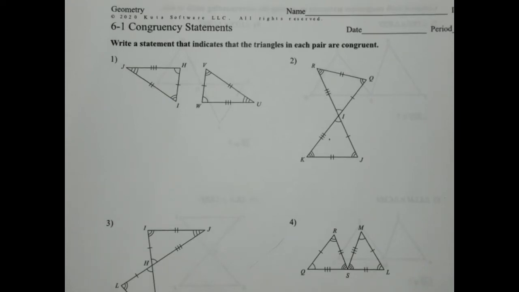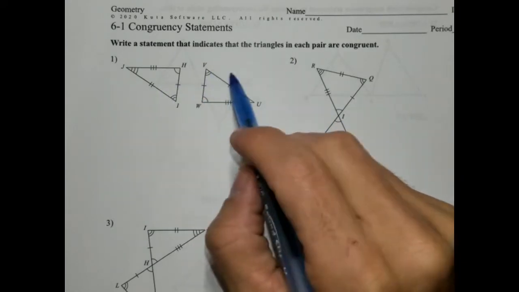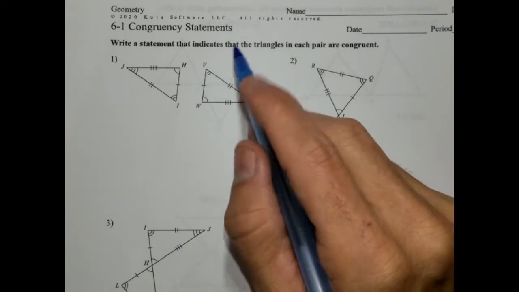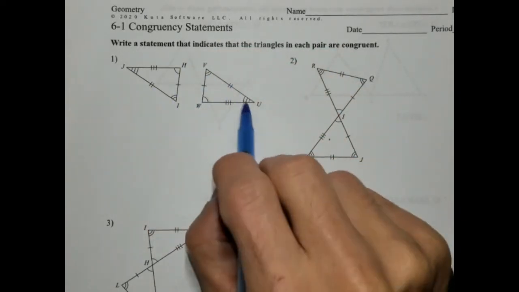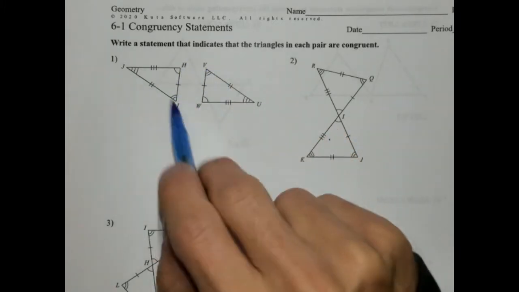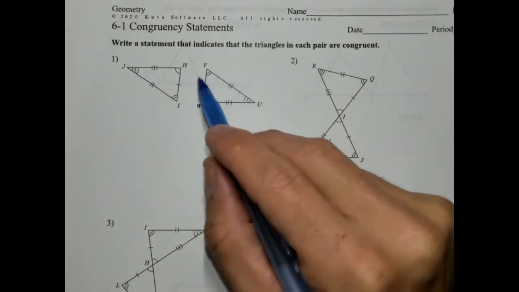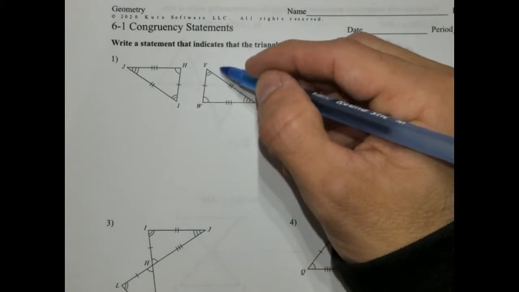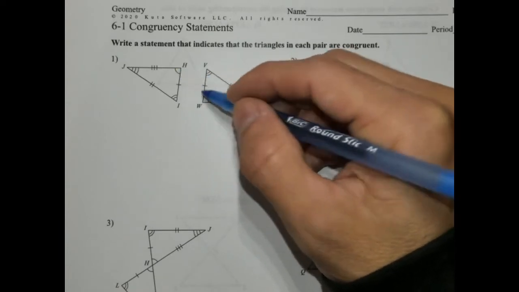So this is asking us to write a statement that indicates the triangles in each pair are congruent. And you can tell these triangles are congruent because they have 3 congruent angles and 3 congruent sides. When I say congruent, I mean pairs. So H and W, I and V, and J and U all match up, as do these sides: HI, VW, JI, VU, and then JH and WU. I can tell this because of the notation. This side has a single tick mark, as does this side. Therefore, those are congruent. This angle has a single arc, as does this. That means these angles are congruent.